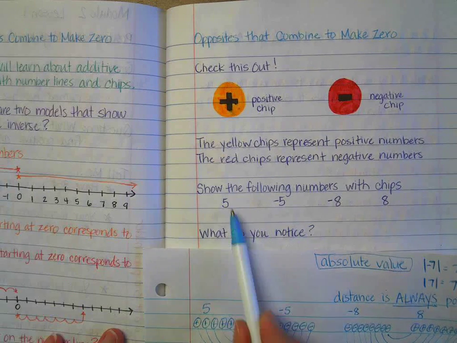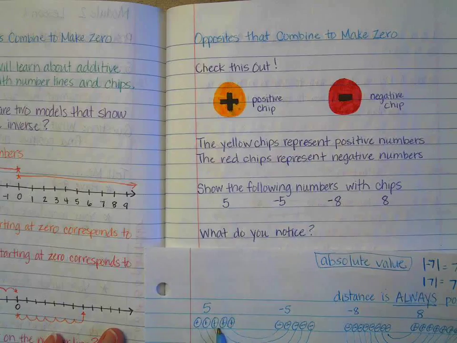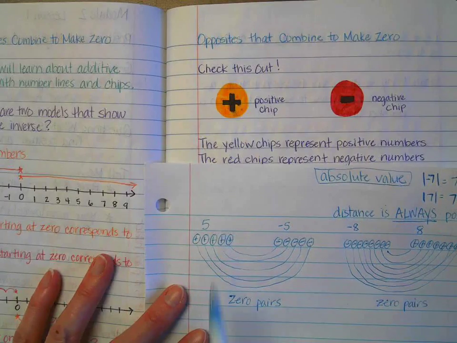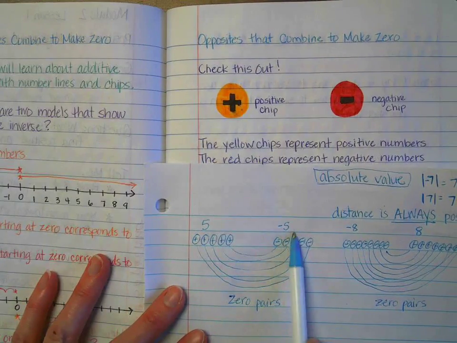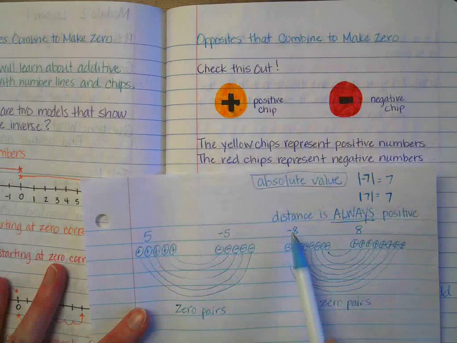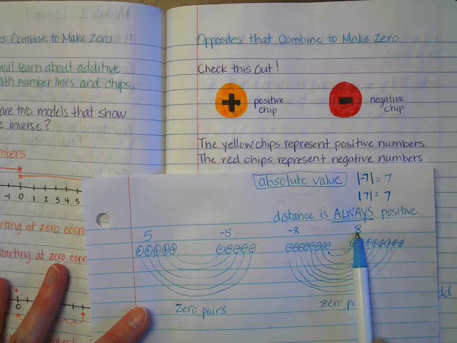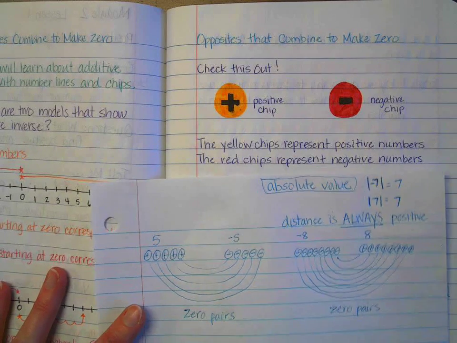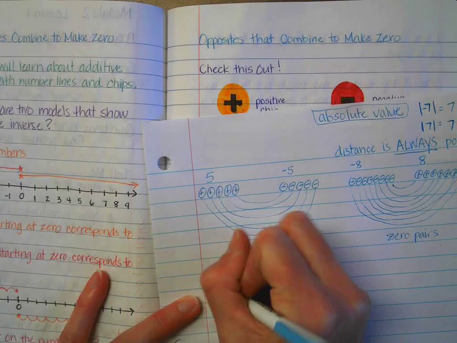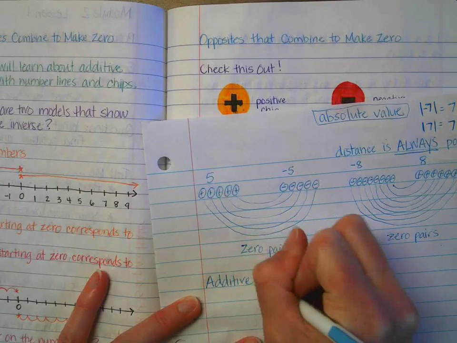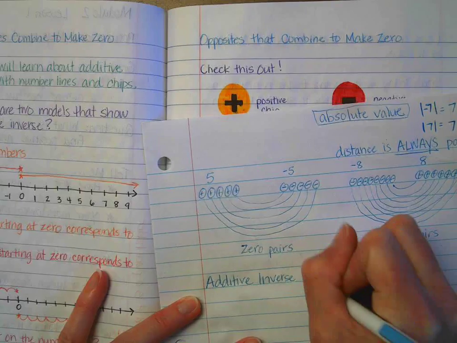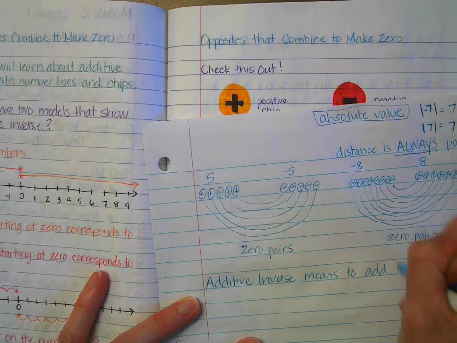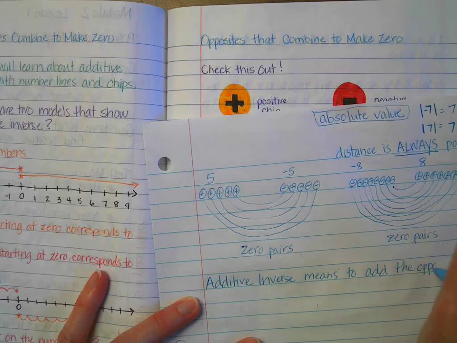So if we're adding the opposite, we had 5, we added negative 5. What did we get? A 0 pair. We have 5, we added a negative 5, and we got 0 pairs. We have negative 8, we added a positive 8, and we got 0 pairs. So additive inverse means to add the opposite.